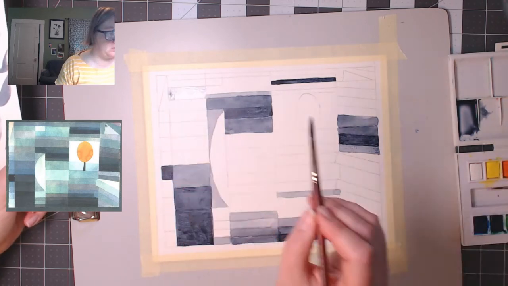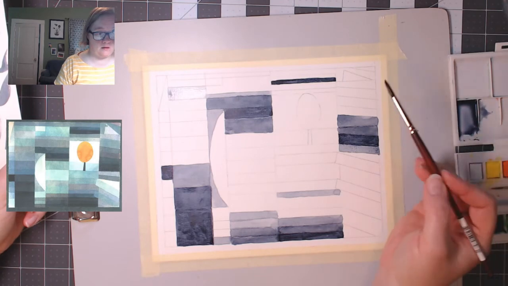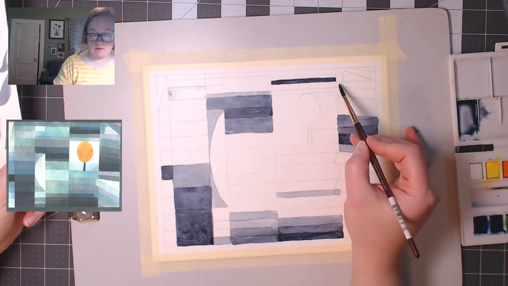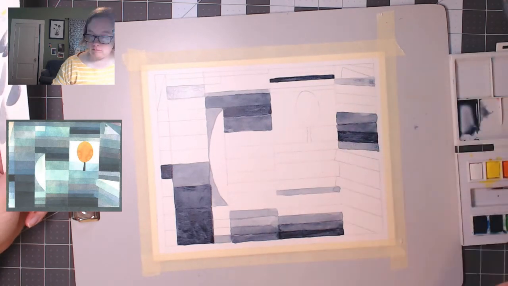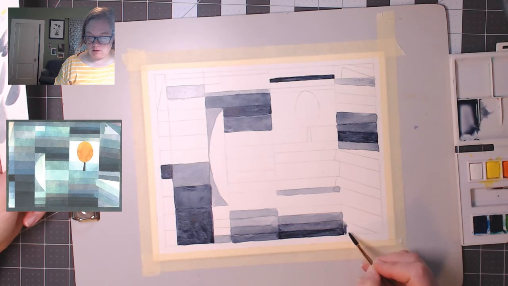Okay. And this. Let's do this bottom part, this bottom little triangle thing.